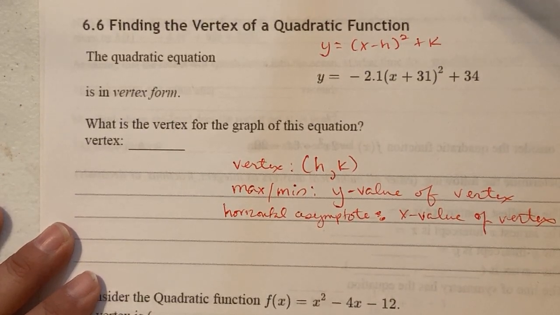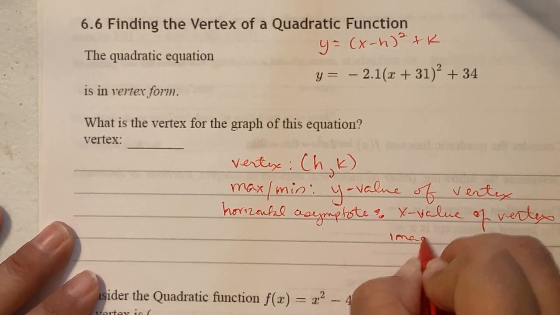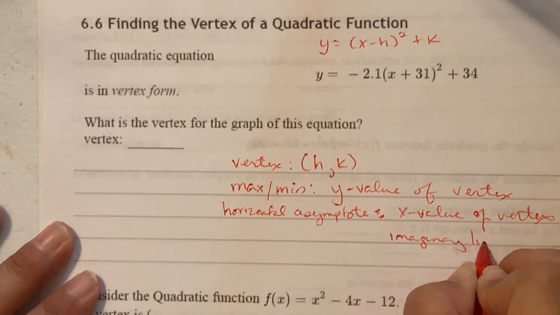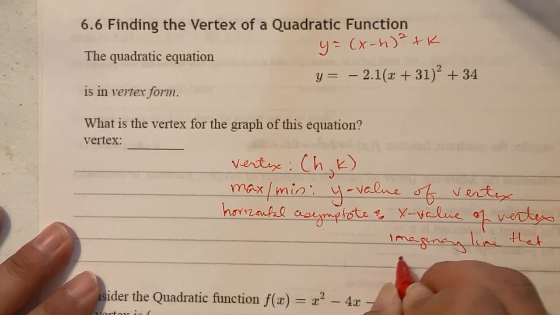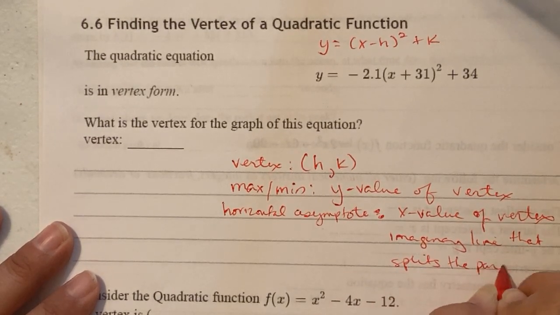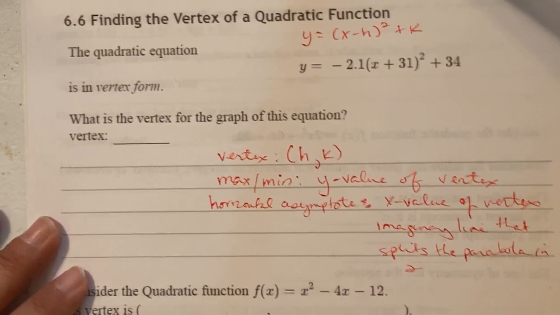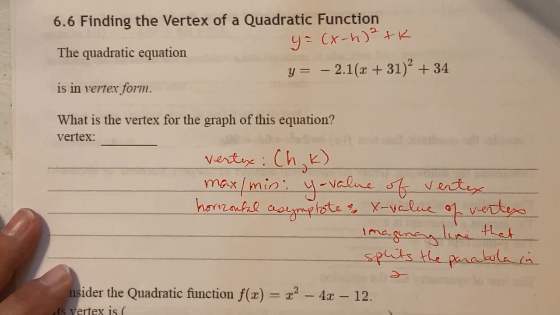So the horizontal asymptote is basically an imaginary line that splits the parabola in two.